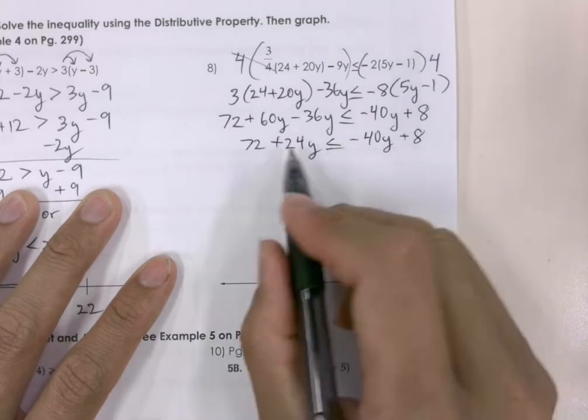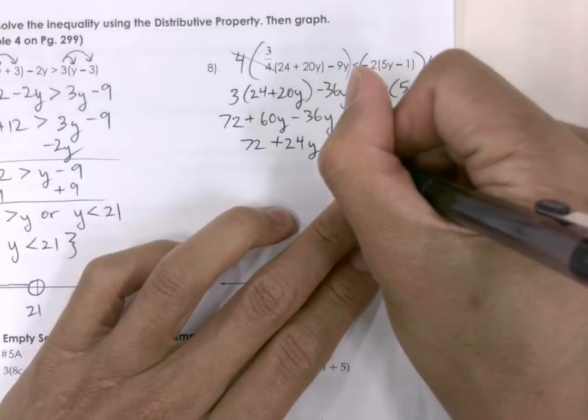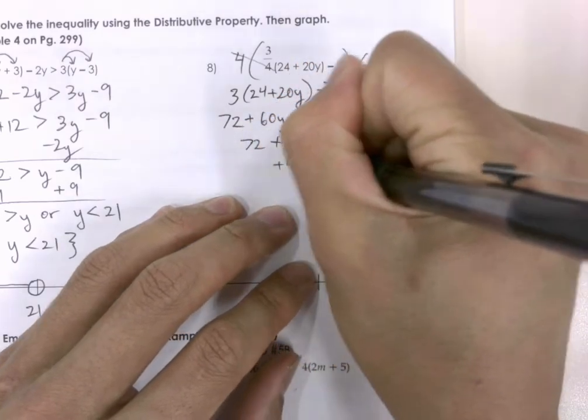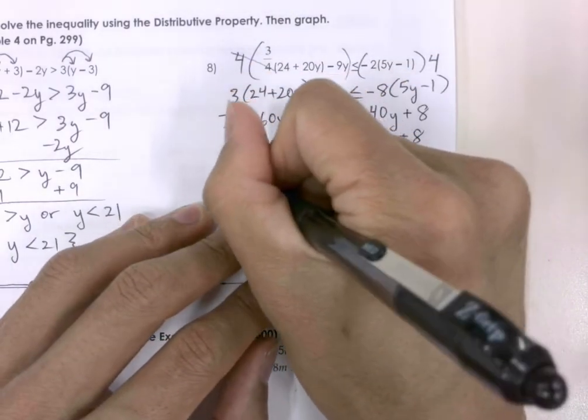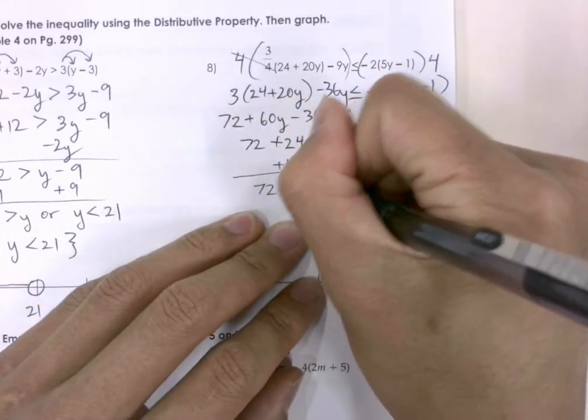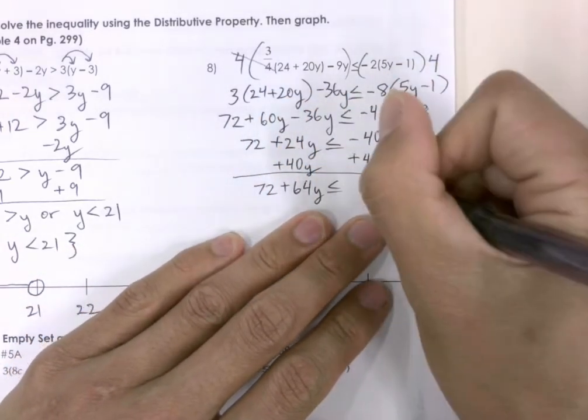Let's add 40y to both sides of the equal sign. And we'll be left with 72 plus 64y is less than or equal to 8.